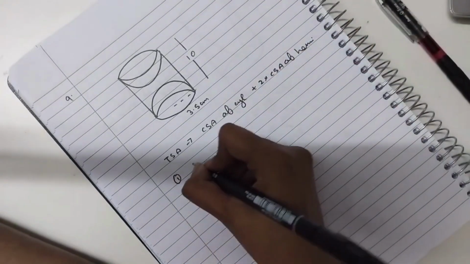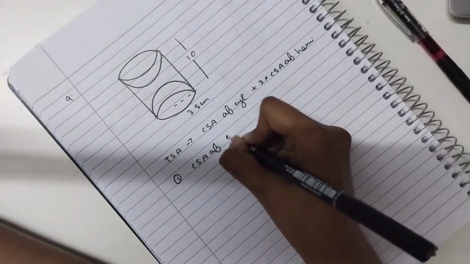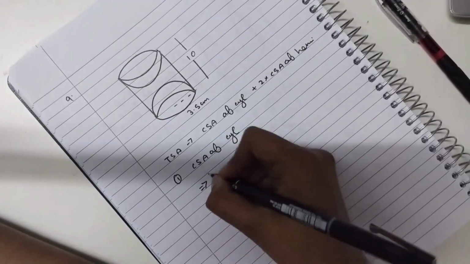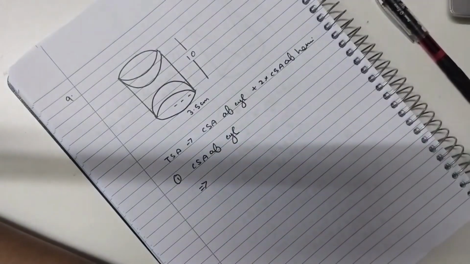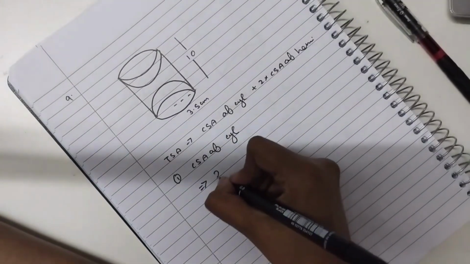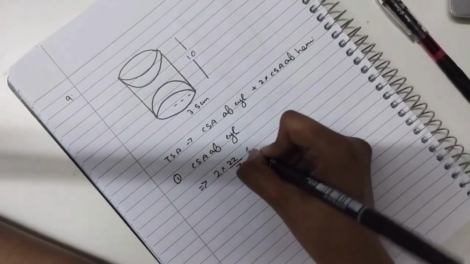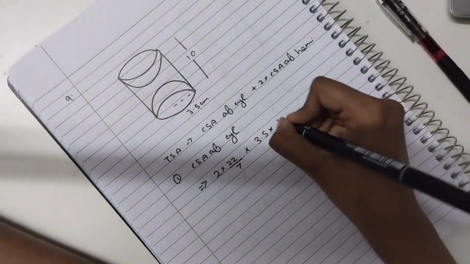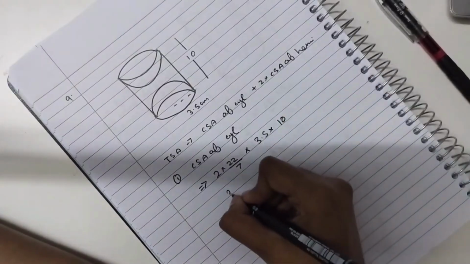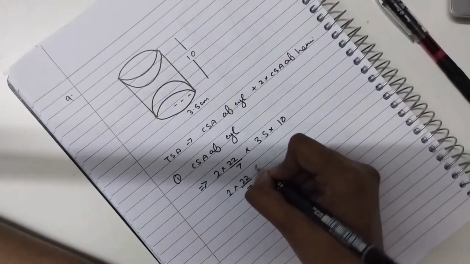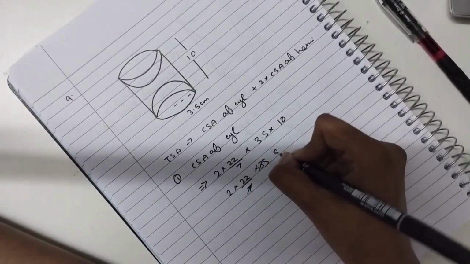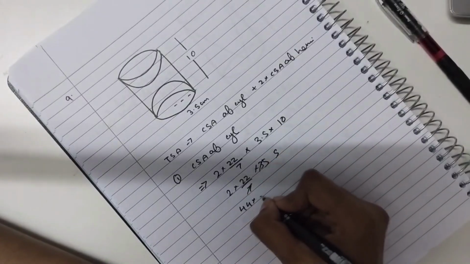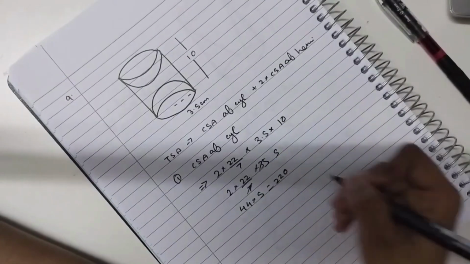So first, the CSA of the cylinder, which is equal to 2 pi r h. So 2 times 22 by 7 times radius, which is 3.5, times height, which is 10. So 2 times 22 by 7 times 35. 7 and 35 will get cancelled. 44 times 5 is equal to 220.